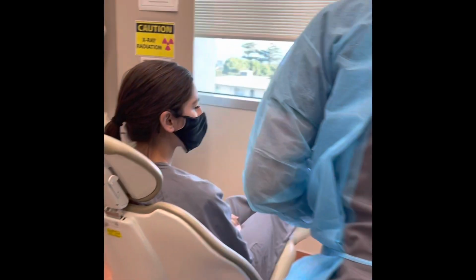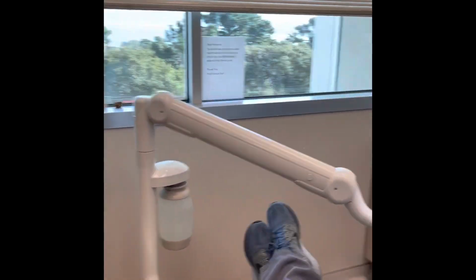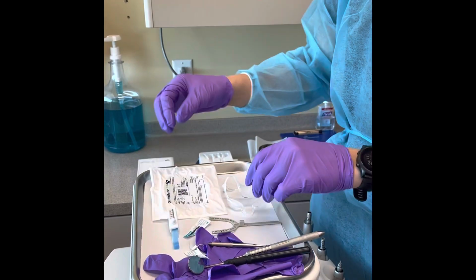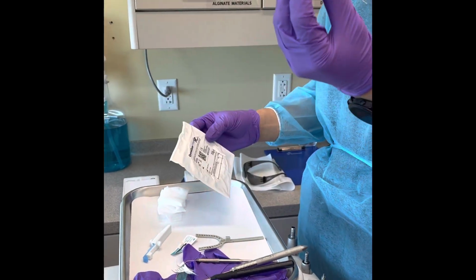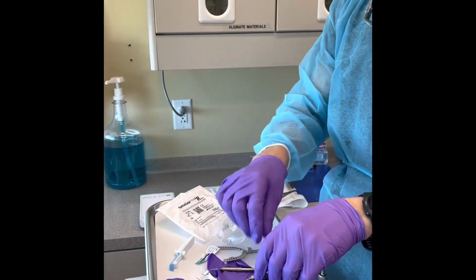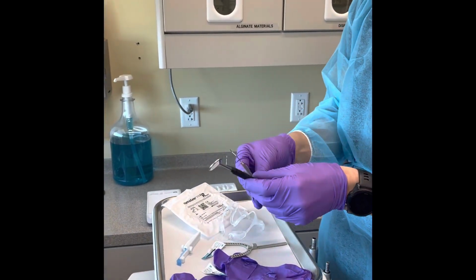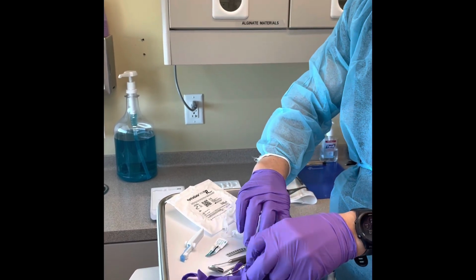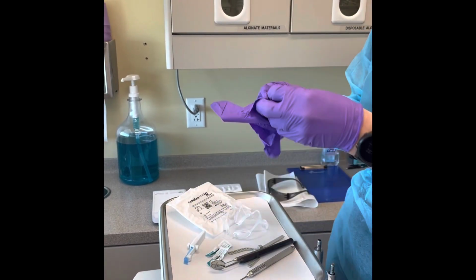So for the scan, what you're going to need is a George gauge, a bite fork, an Obtrugate, or this contraption, which is our first time using it, so we'll see how it goes. And then we also need our mirror and explorer if we have to get the tongue out of the way. We also have an extra pair of gloves here, which we do not need.